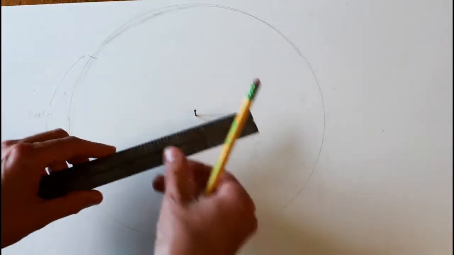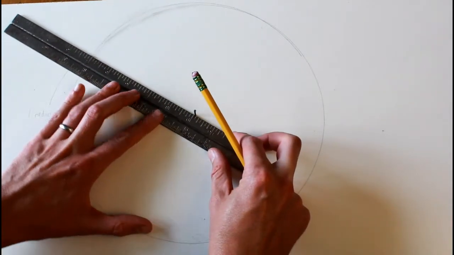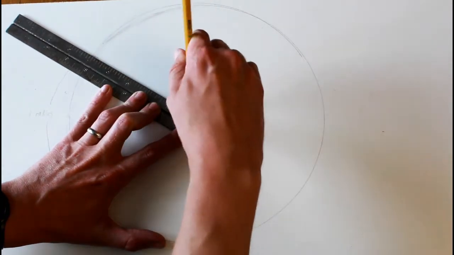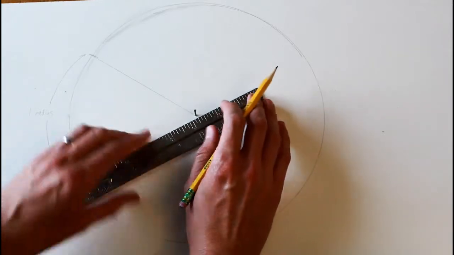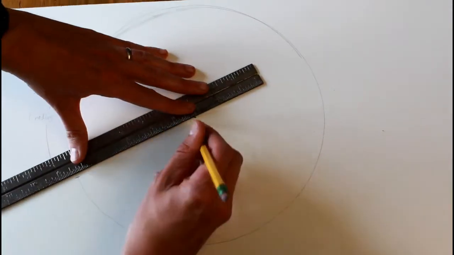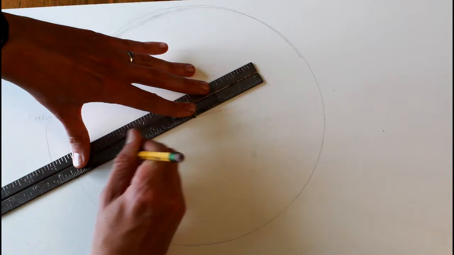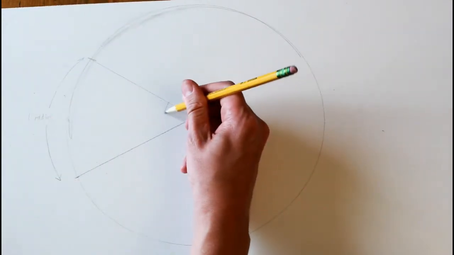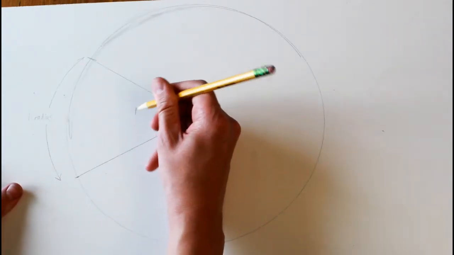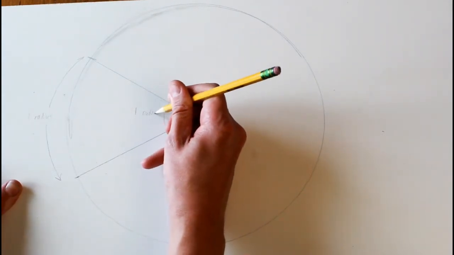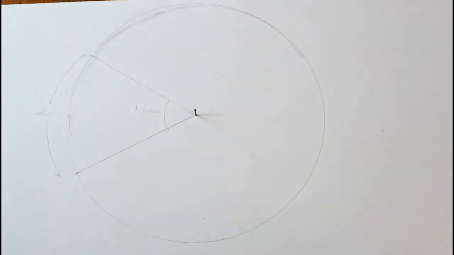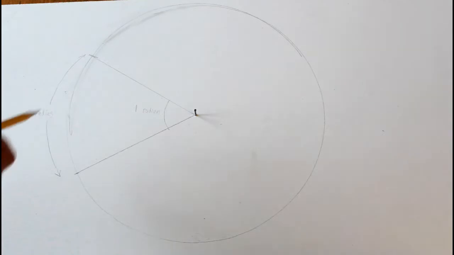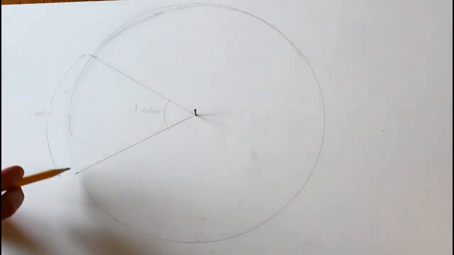Now, if I mark out straight lines from the center of that circle to each of those marks, then this angle right here is 1 radian. So all we did, we took the wire off of here, that's 1 radius in length, and we stretched it out along the circle.